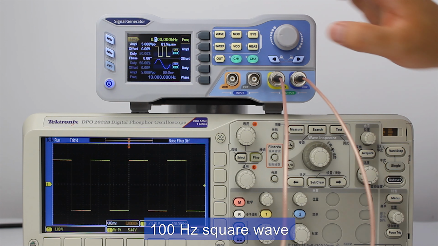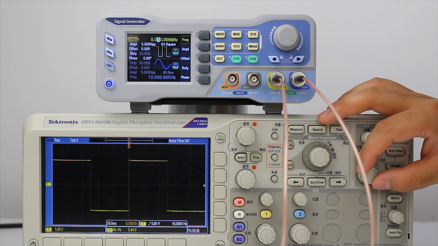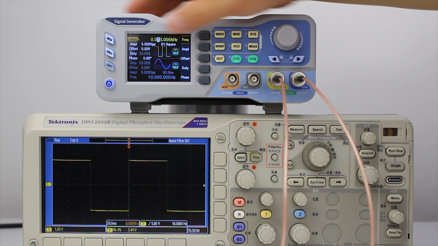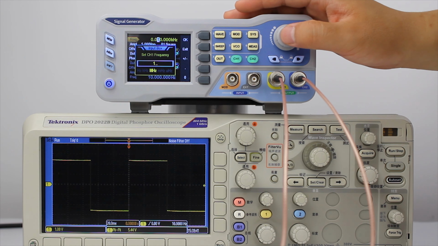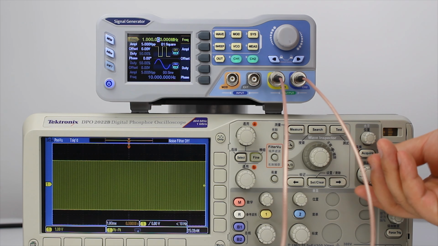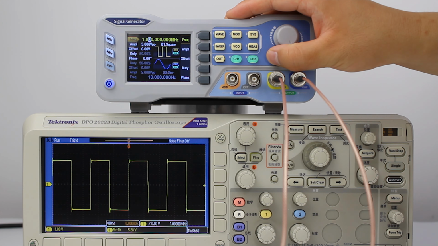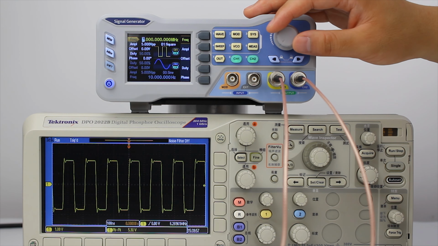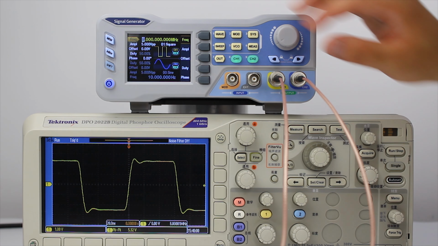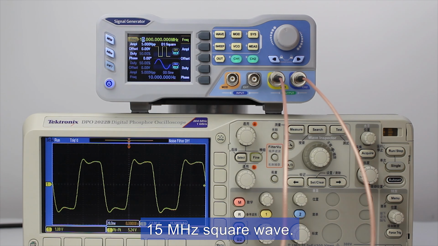Hz square wave. 2 MHz square wave. 8 MHz square wave. 15 MHz square wave.